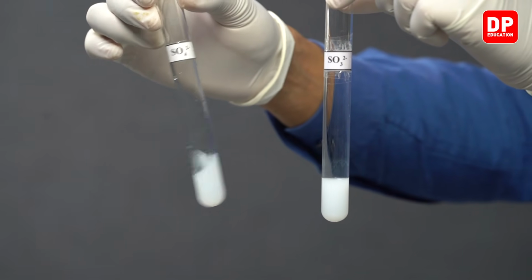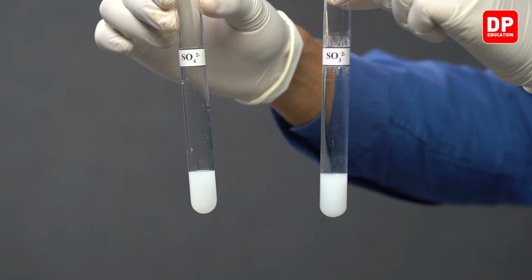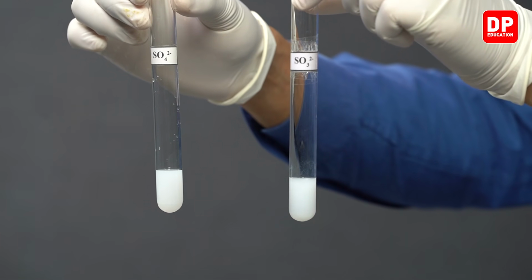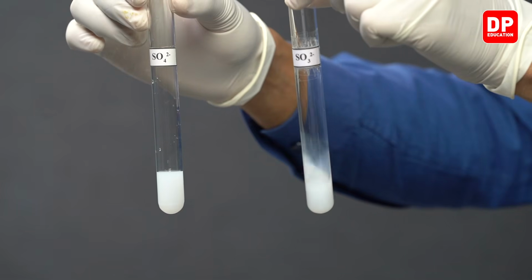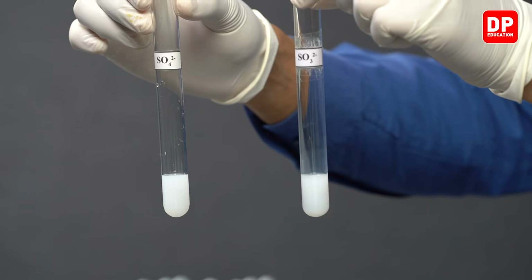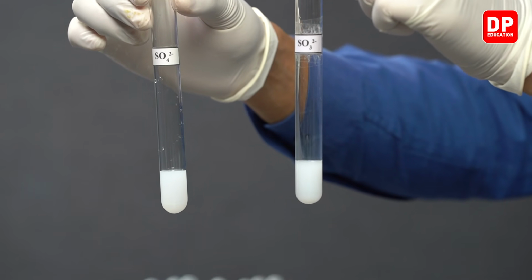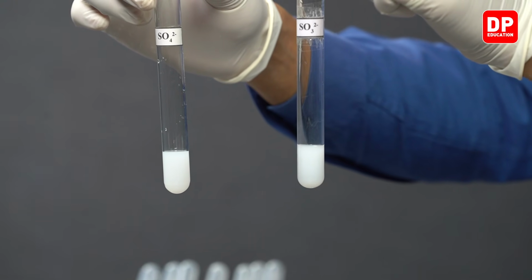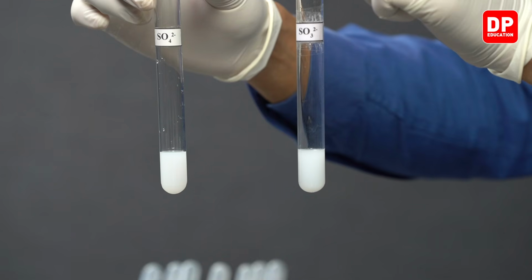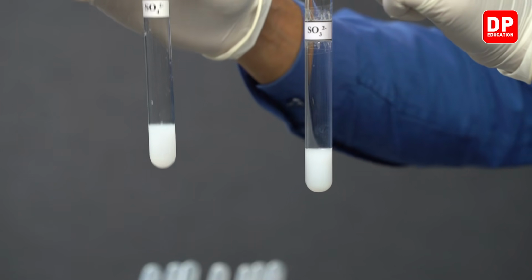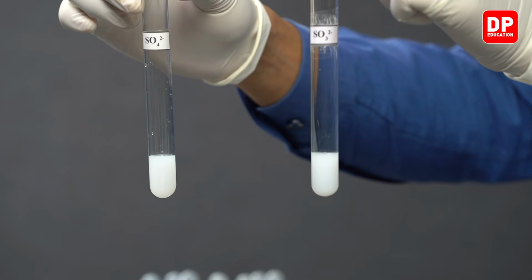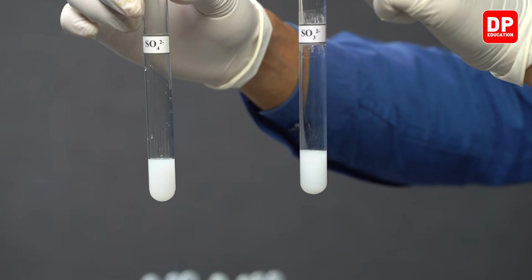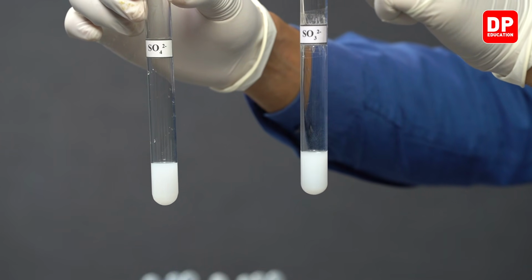A white precipitate was formed when we added barium 2+ ions to the sulfate ion solution, and when we added barium 2+ ions to the sulfite ion solution also, we can see the formation of a white precipitate, which is barium sulfite. So barium sulfate and barium sulfite both are water insoluble white precipitates.